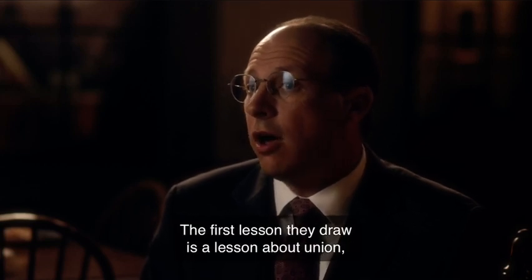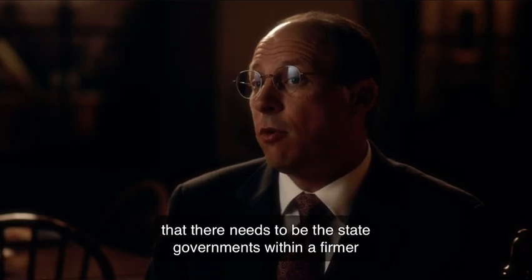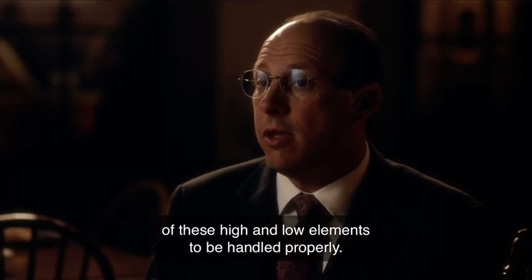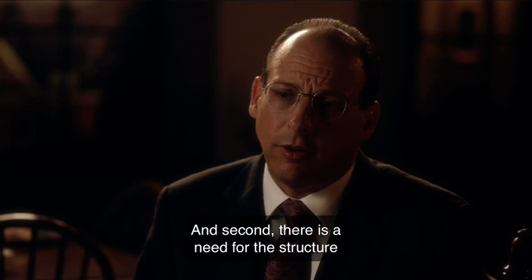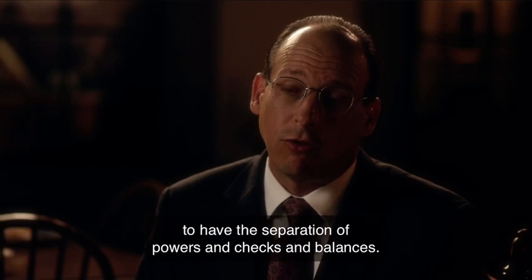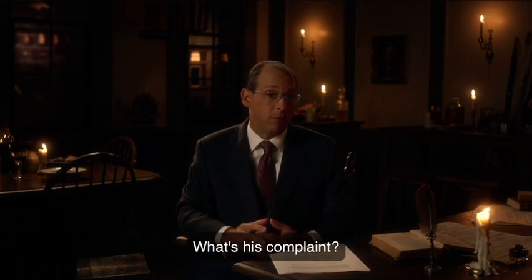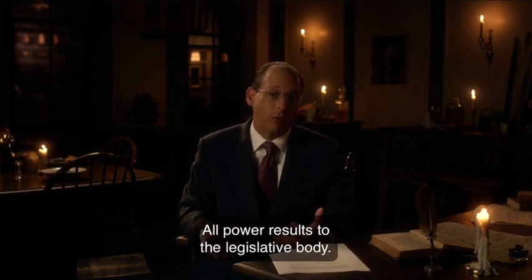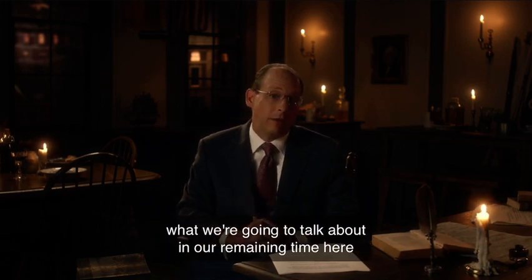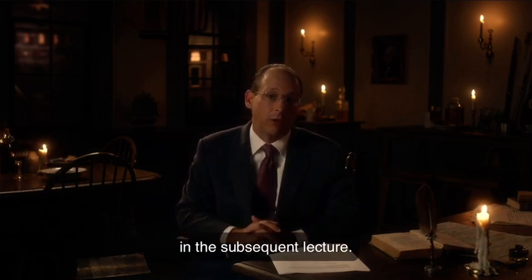The first is a lesson about union: there needs to be the state governments within a firmer structure of union in order for both of these high and low elements to be handled properly. Second, there is a need for the separation of powers and checks and balances. Think of the passage that we read from Jefferson. What's his complaint? There's not a separation of powers. All power results to the legislative body. So that point about union is what we're going to talk about in our remaining time in this lecture. The point about separation of powers we'll talk about largely in the subsequent lecture.